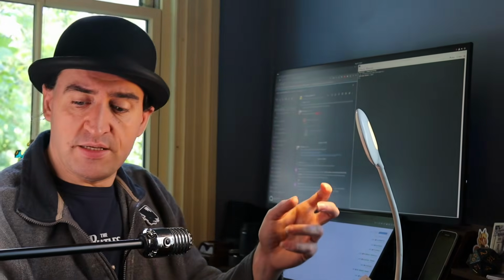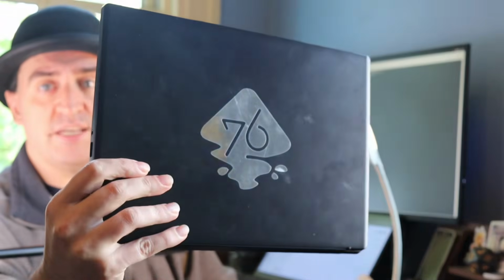One was this really nice gift that I got from System76. You can see there it's a metal decal for my laptop. I want to give a shout out to them for their kind gift. It's very pretty.